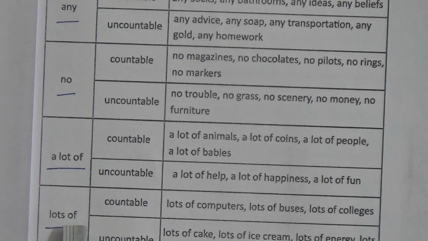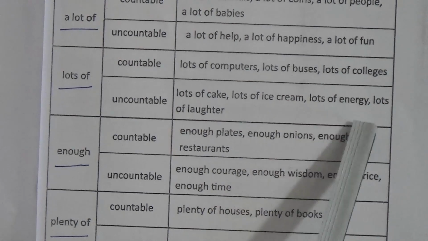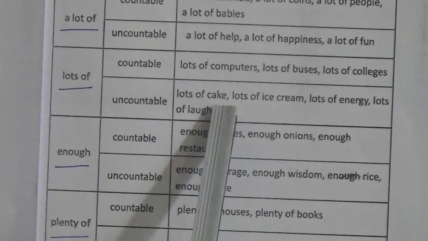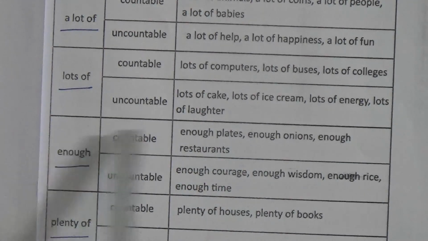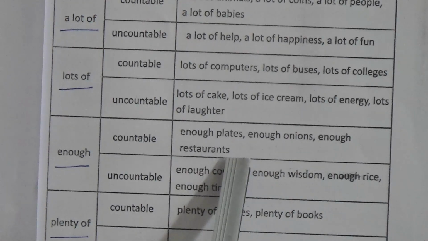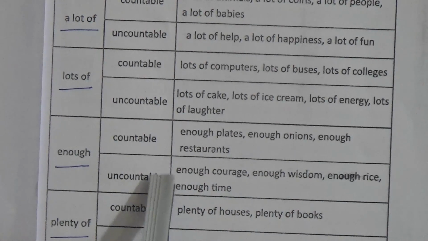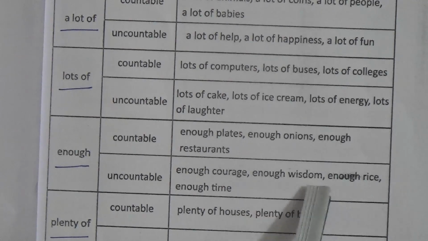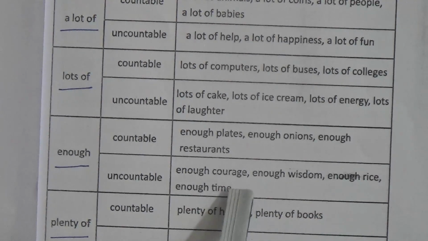Lots of. Countable: lots of computers, lots of buses, lots of colleges. Uncountable: lots of cake, lots of ice cream, lots of energy, lots of laughter. Enough. Countable: enough plates, enough onions, enough restaurants. Uncountable: enough courage, enough wisdom, enough rice, enough time.